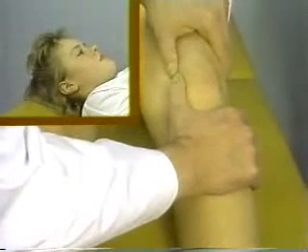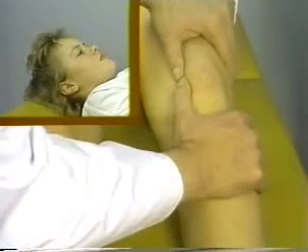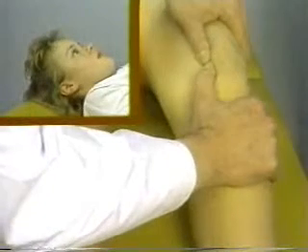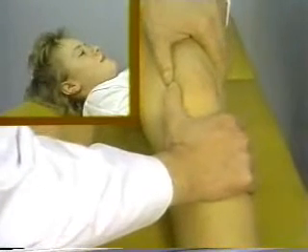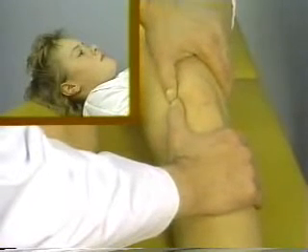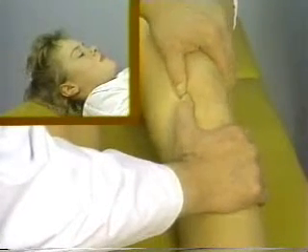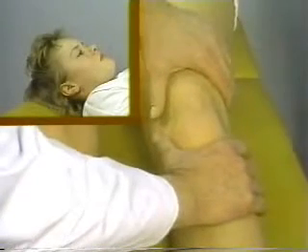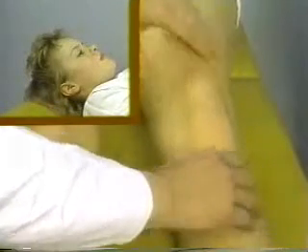Observe the patient's face for any sign of distress, and also note any contraction of the quadriceps muscle which tends to relocate or centralize the patella. The patellar apprehension sign is a useful test when recurrent lateral subluxation or dislocation of the patella is suspected.